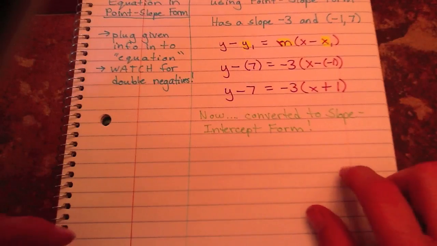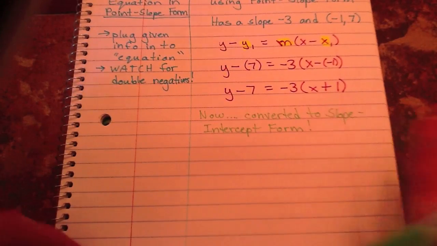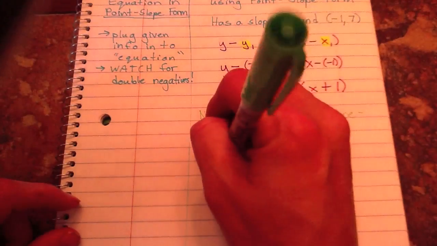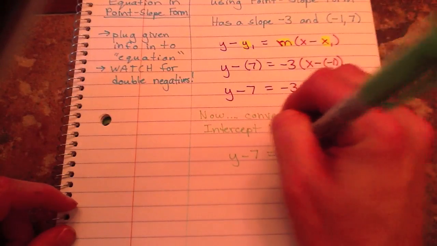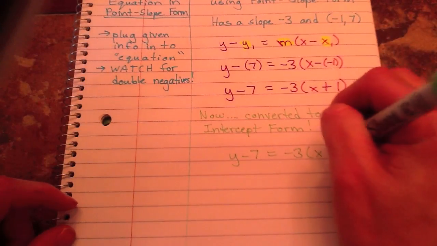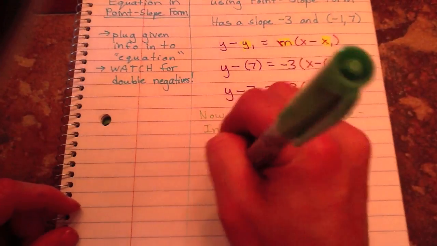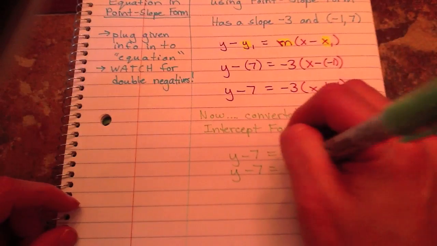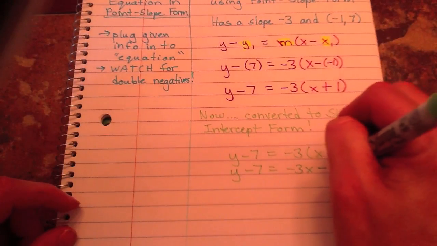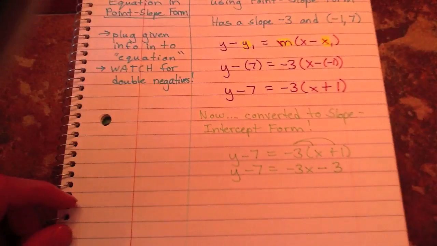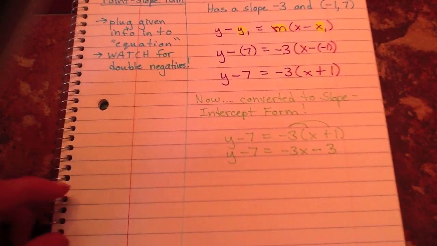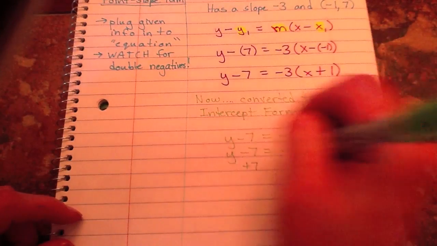So if I was going to convert this to slope-intercept form, first thing I would do is distribute my -3, and I'd end up with y minus 7 equals -3x minus 3. Be careful with those negatives. Now I would move 7.